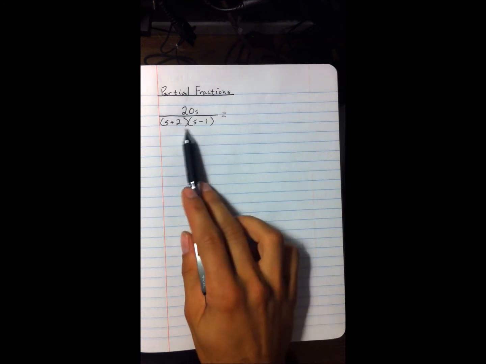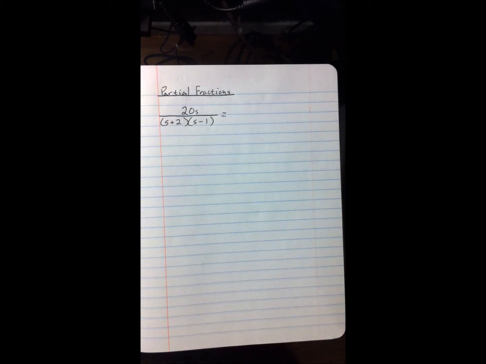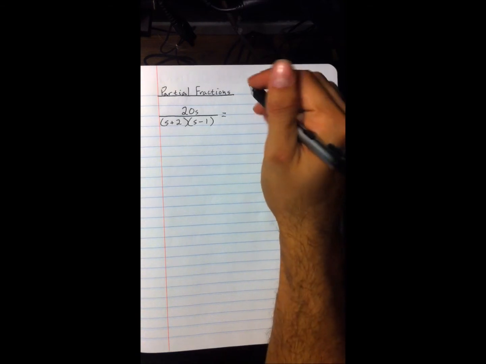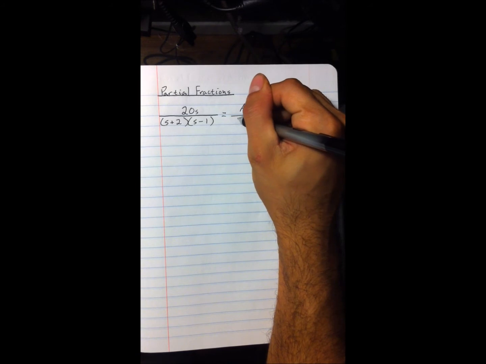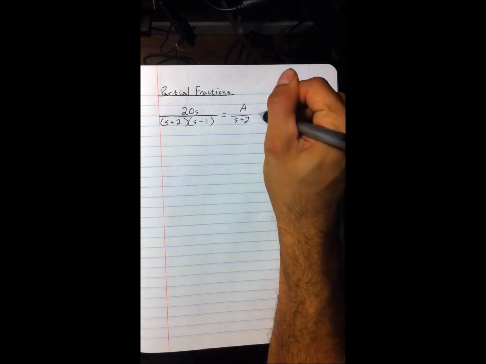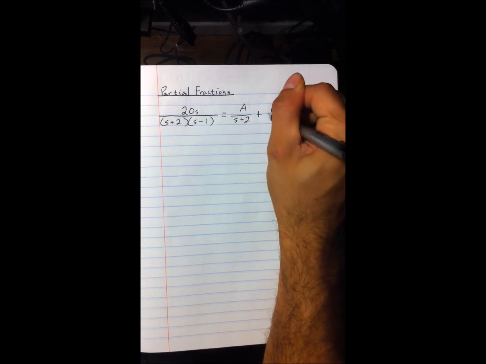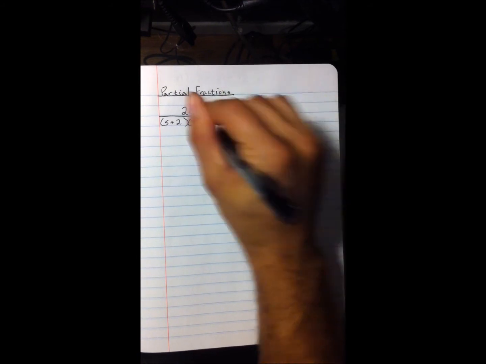So that becomes useful in circuits, not for integration so much, but once you run into circuits with capacitors or inductors, it's very difficult to do anything with this in this form. So you want to separate them. And you do that by setting it to two different terms with variables that you don't know yet. So we'll take, say, A over s plus 2 plus B over s minus 1.